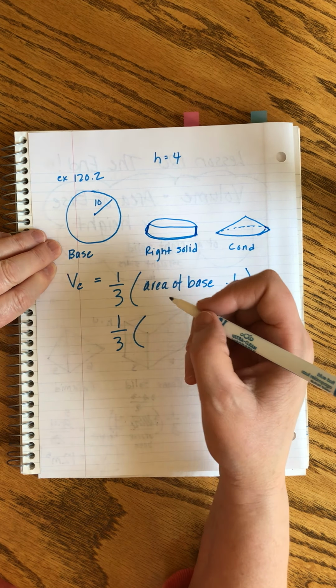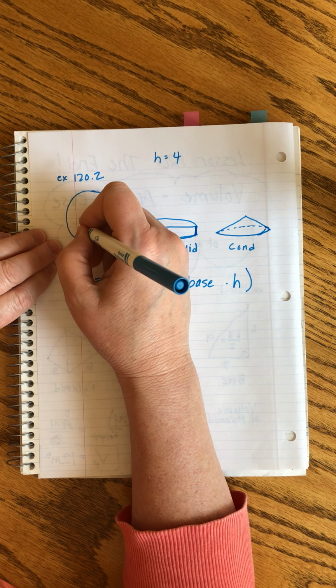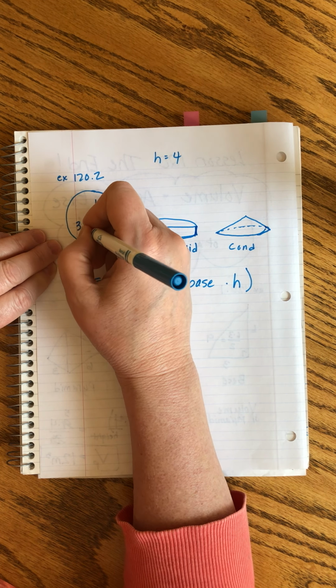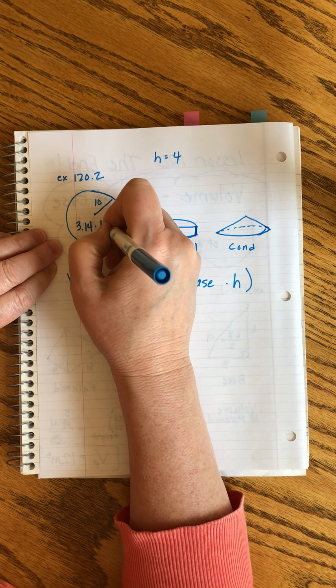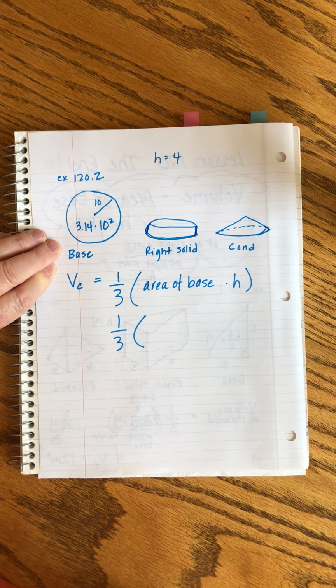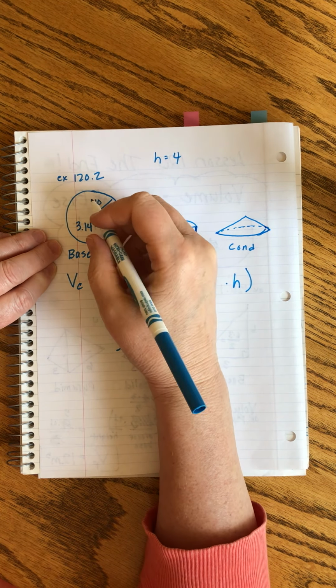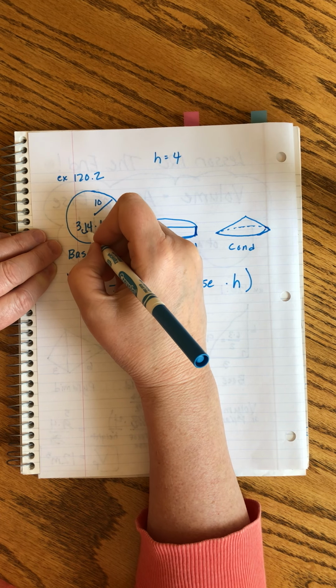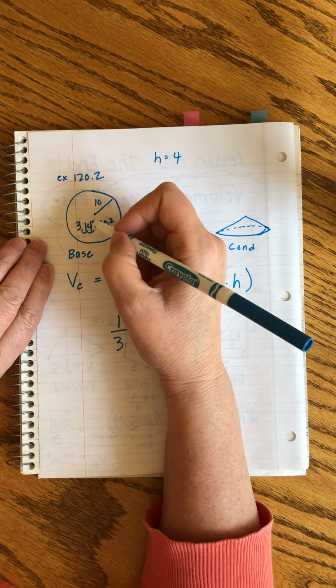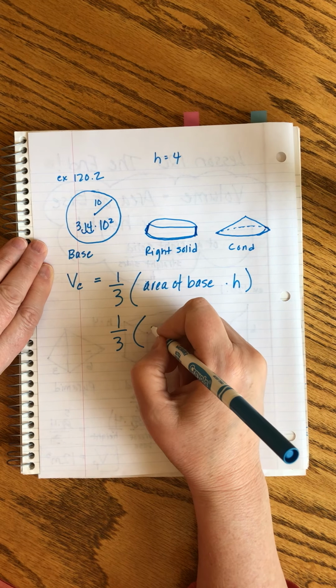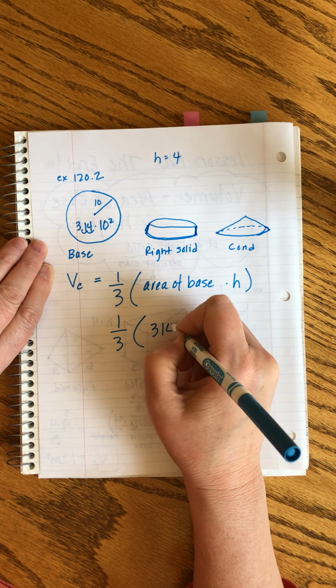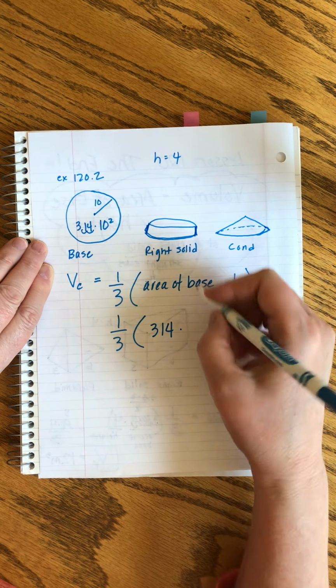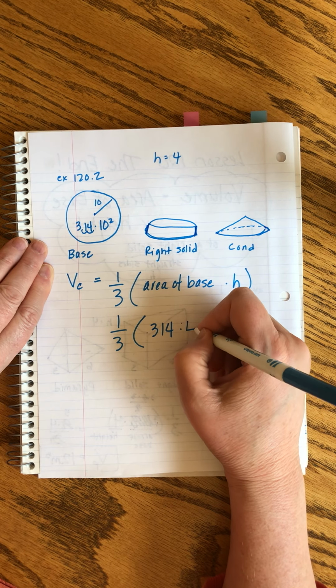Oh, it's pi r squared, right? So it's going to be 3.14 times 10 squared. Okay, 10 squared, that has 2 decimal places, so we can just bounce this 1, 2. It's going to be 314, right? So the area of the base is 314, and we're going to multiply that by the height, which the problem told us was 4.